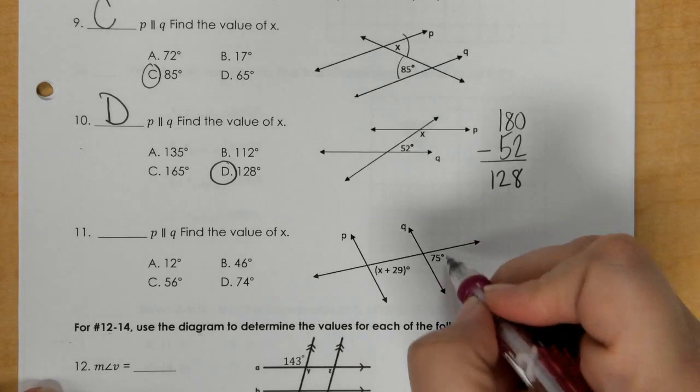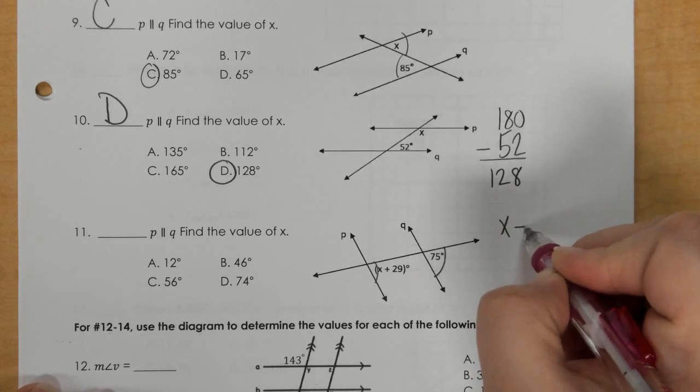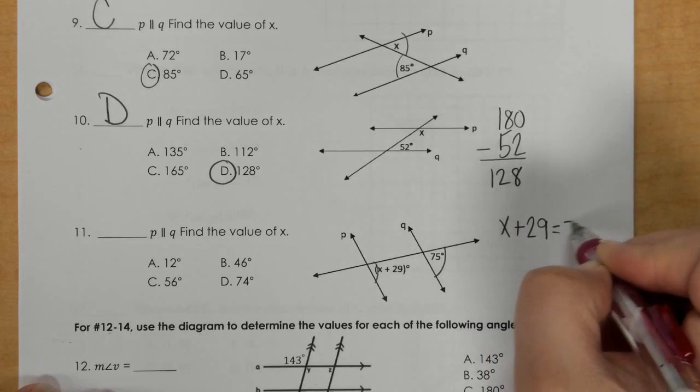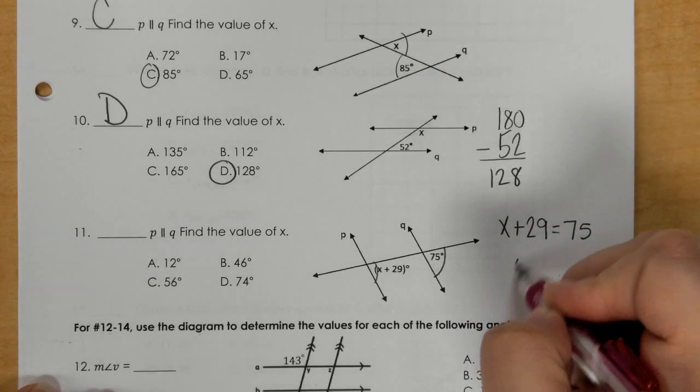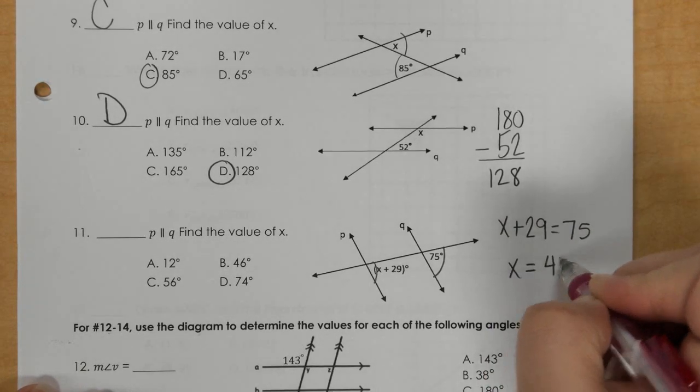In number 11, these are corresponding angles, which mean they are congruent. And so you say x plus 29 equals 75. And then I would just solve that by subtracting 29 and get 46.